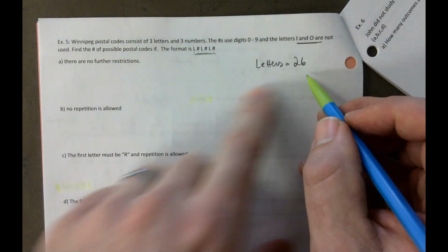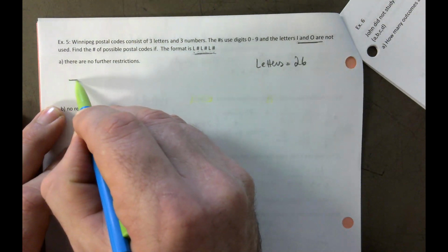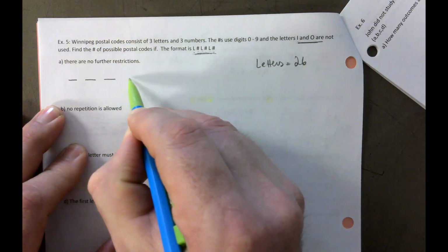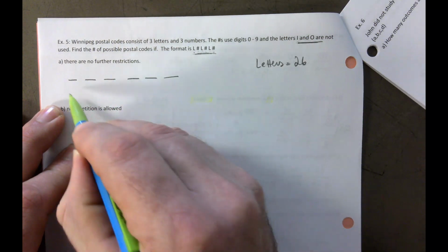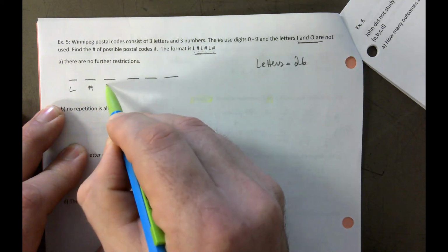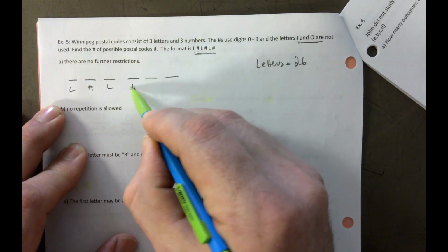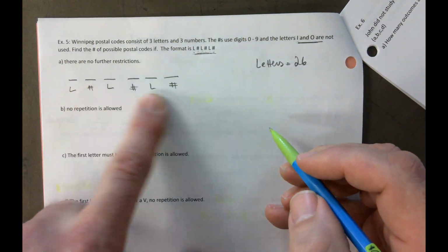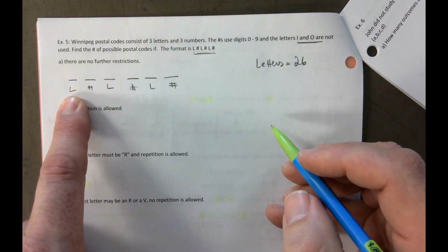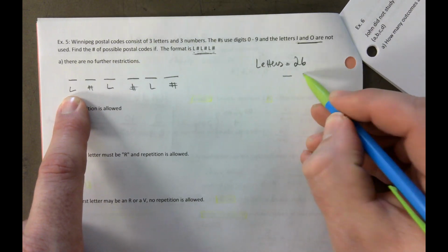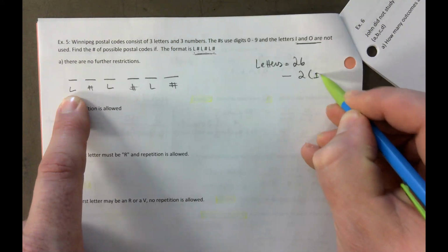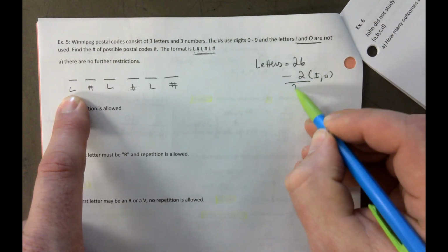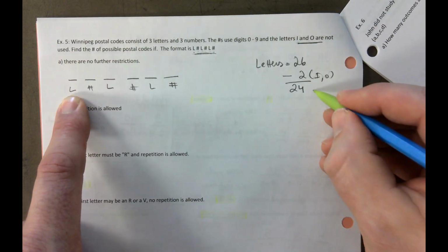So letters 26. So if there are no restrictions, there should be a letter, a number, letter, number, letter, number, just to help you out. You don't have to do that, but I would strongly suggest you do. If we can't use I and O, we are really down to 24 letters available.